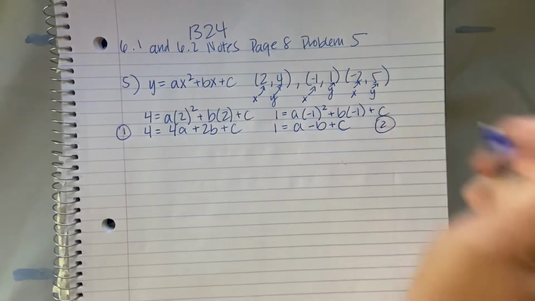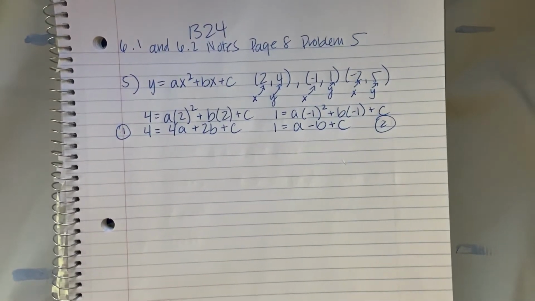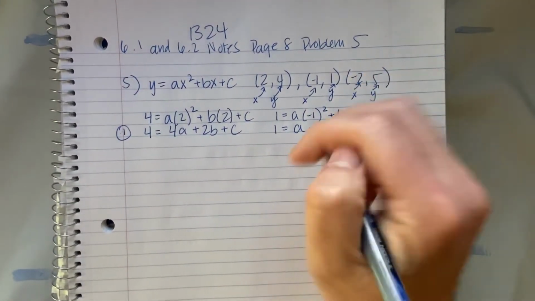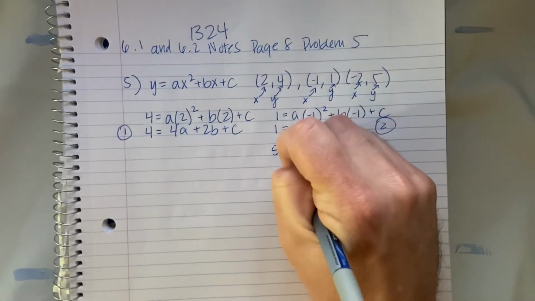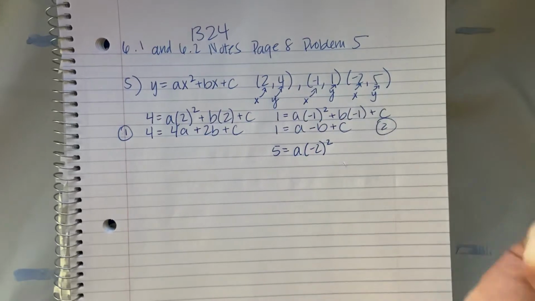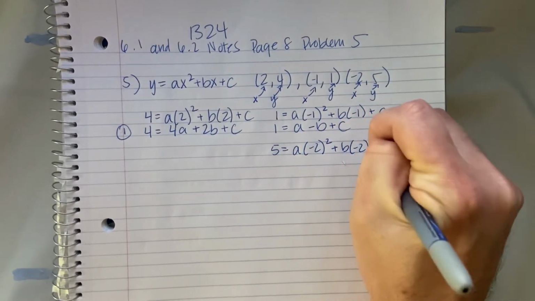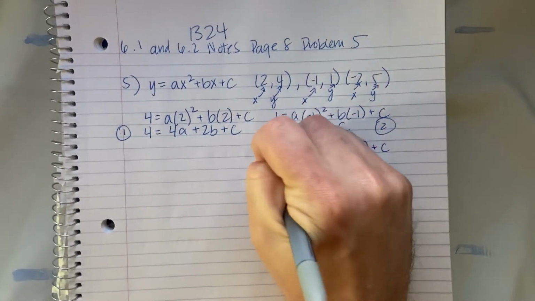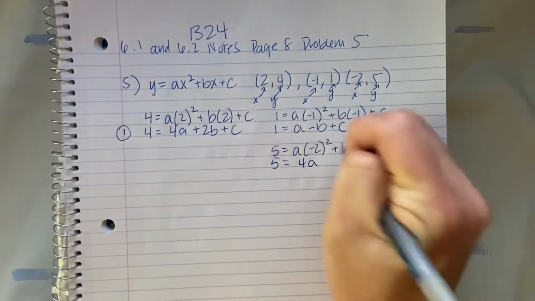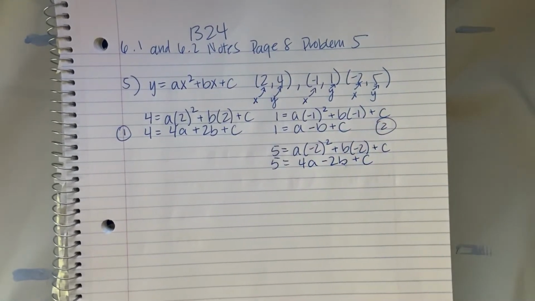So this is equation 2. And what's equation 3? Doing the same thing with -2, 5, we will have 5 equals a times -2 squared plus b times -2 plus c, which means 5 equals 4a, because -2 squared is 4, minus 2b plus c.